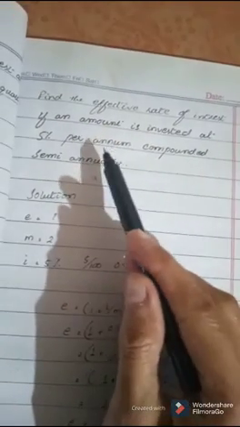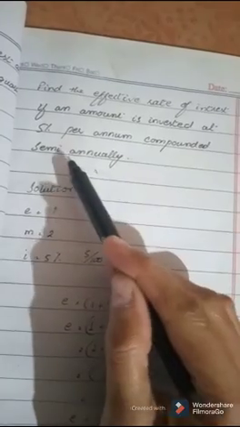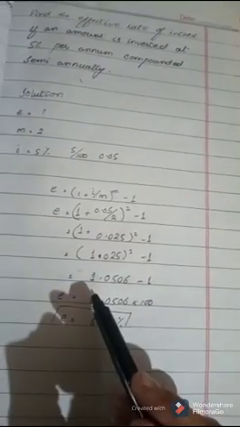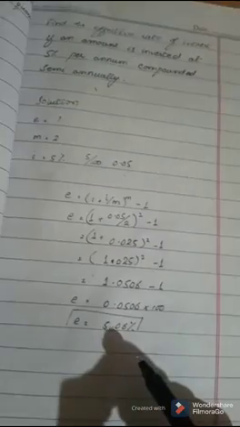If it is given compounded annually, monthly, so we will take m equal to 12 and the formula will be the same. It is so simple to find the effective rate of interest.